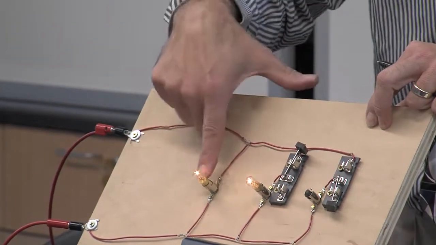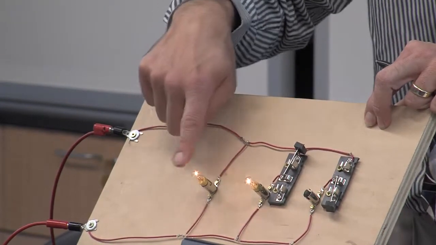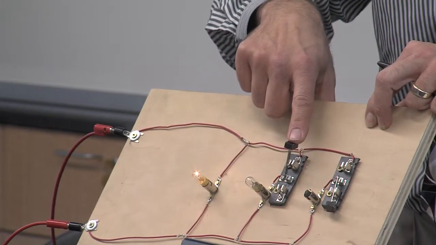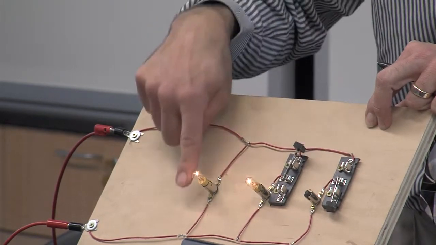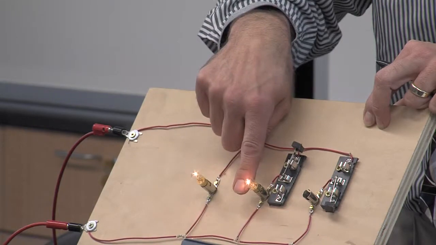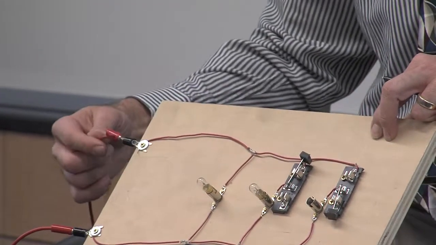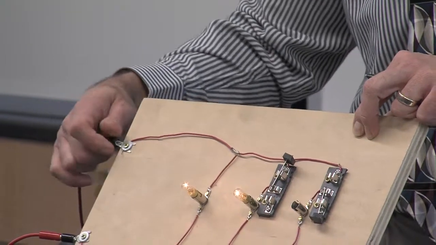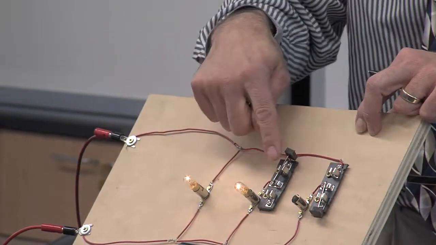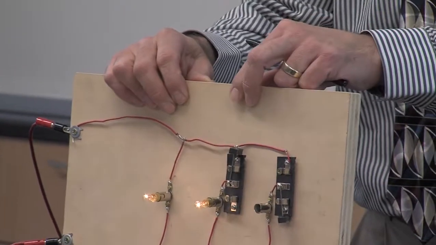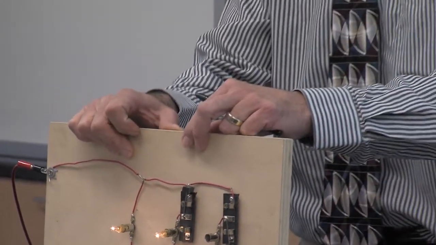Because we are still getting I1 through the single bulb here. And now we're still getting I1 through here, but we're also getting an I1 through here. So the current through the battery doubled when we connected the second light bulb. We okay with that?